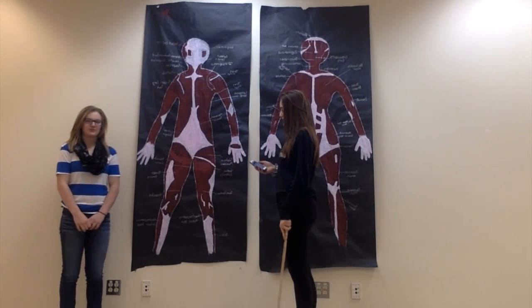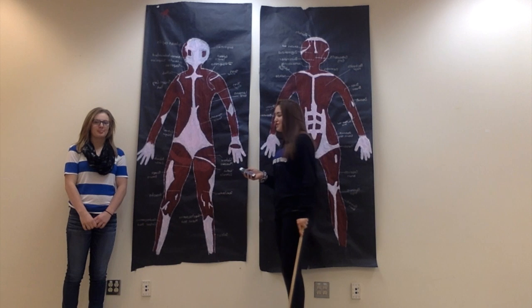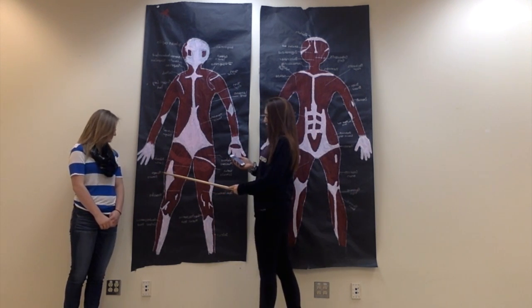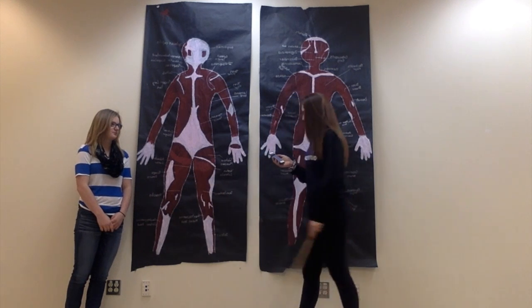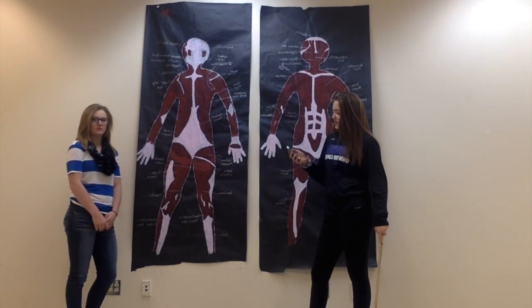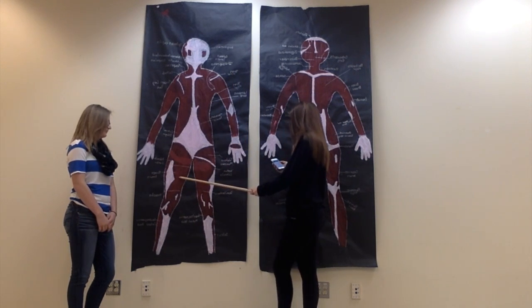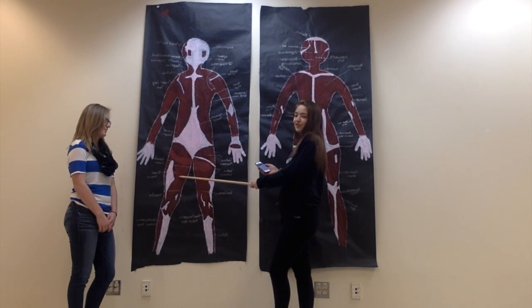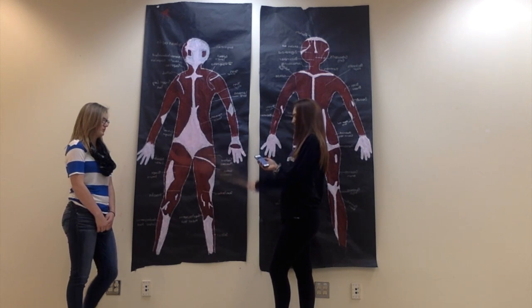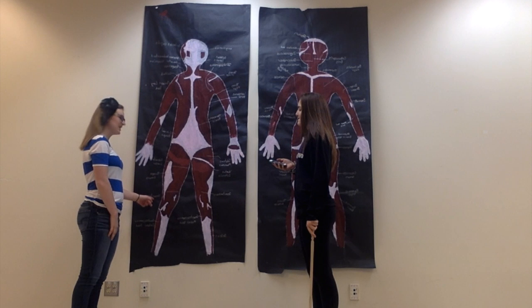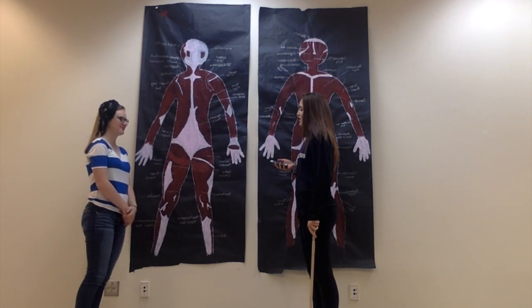One of the last muscles I'm going to introduce is called the biceps femoris, and this is part of the hamstring muscle. The purpose of it is to help the knee flex, internal and external rotation, and hip extension. Next, I believe is, I can't pronounce that word, gracilis.